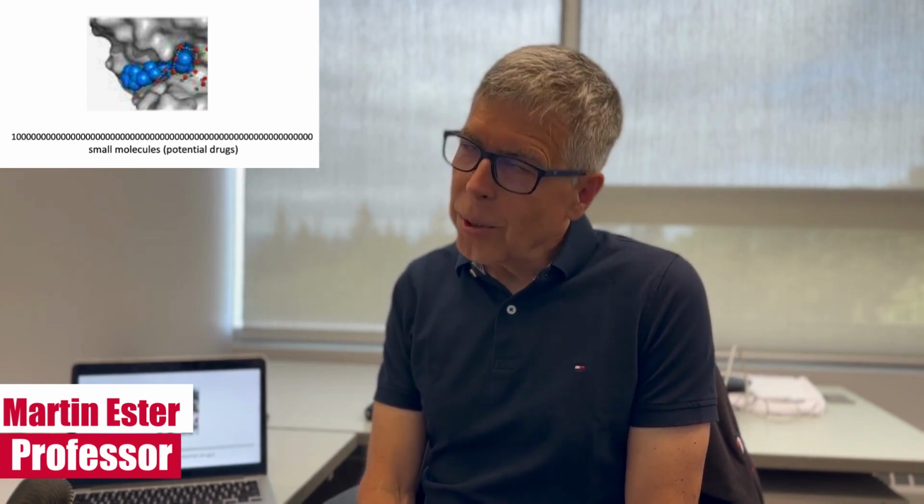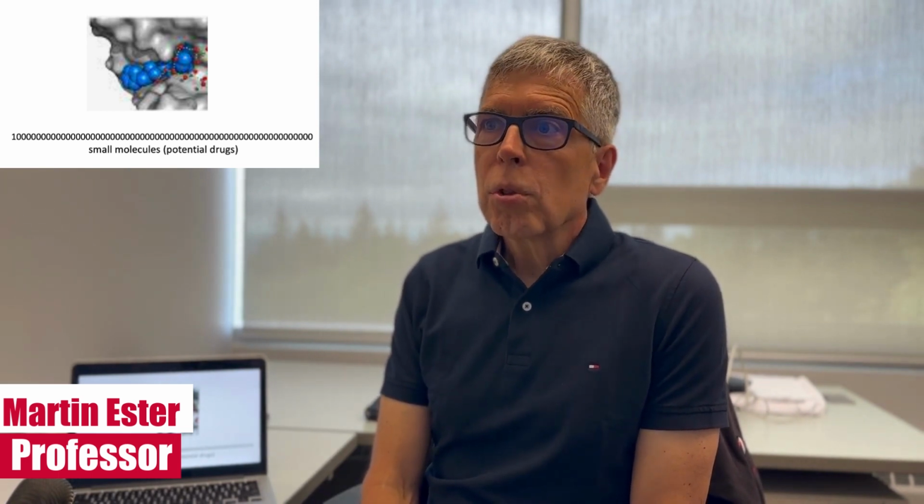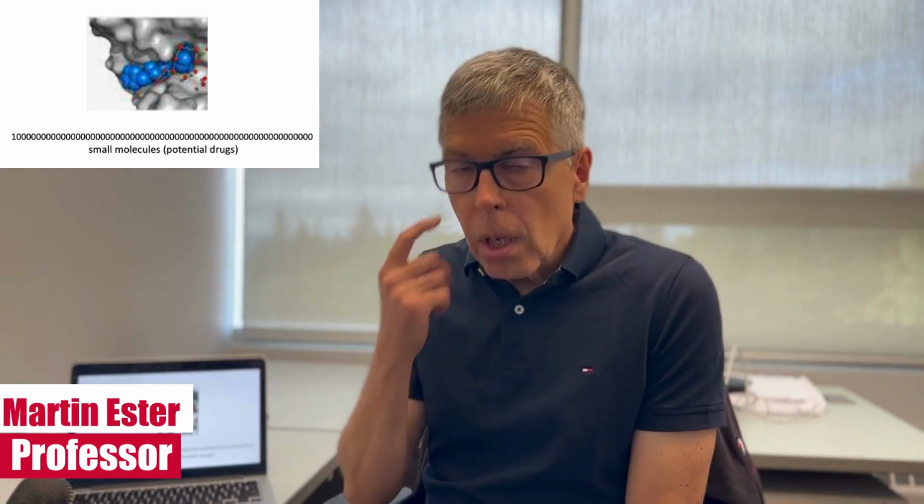You then use this model, apply it to all the 10 to the power of 60 molecules, predict the binding affinity, and then you take only the 100 or so molecules that are predicted to be most effective against this protein and then ultimately against this disease, and test them in vitro whether they actually bind.